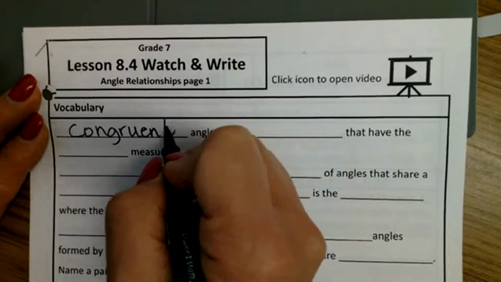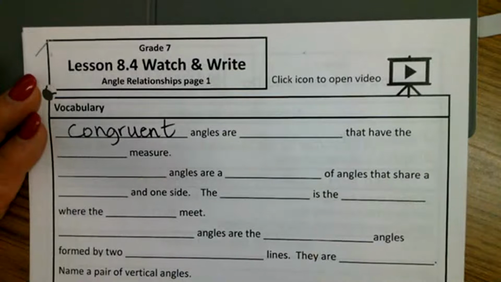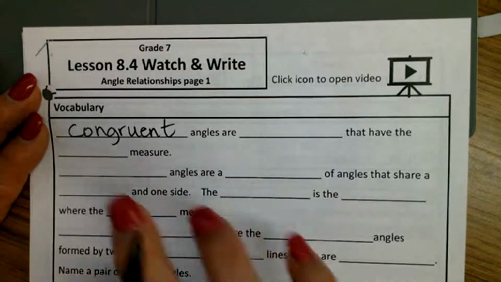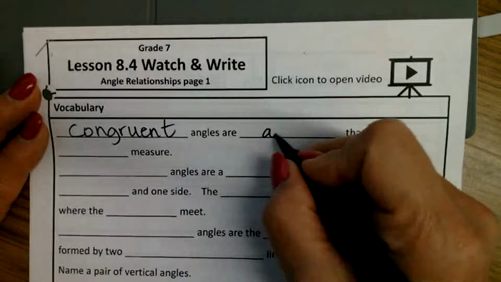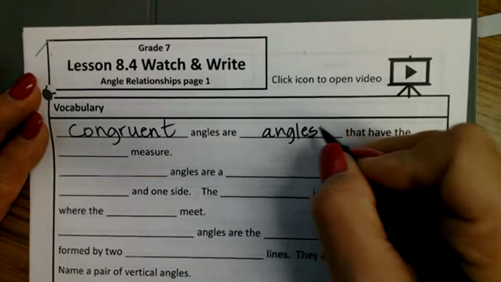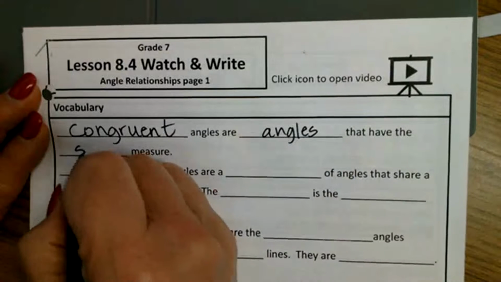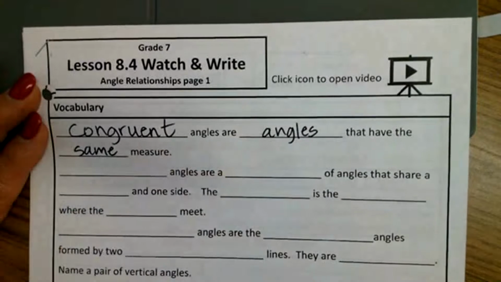Congruent. In geometry, congruent basically means kind of like equivalent. So congruent angles are angles that have the same measure. Okay, congruent kind of means equivalent. So congruent angles are angles that have the same measure.